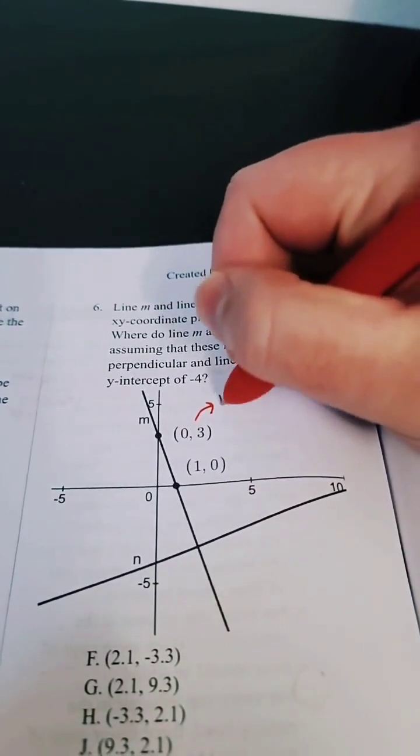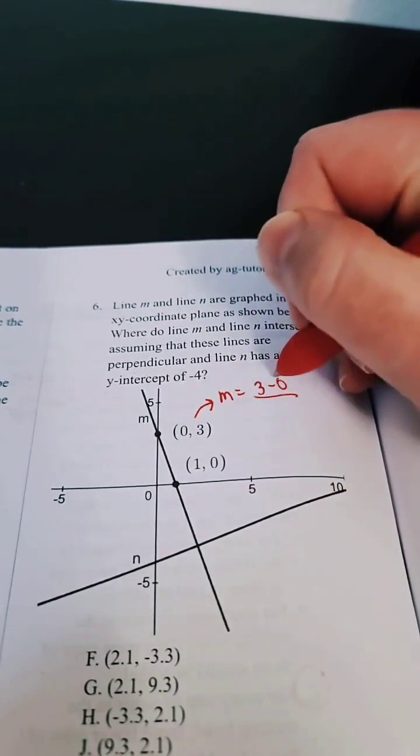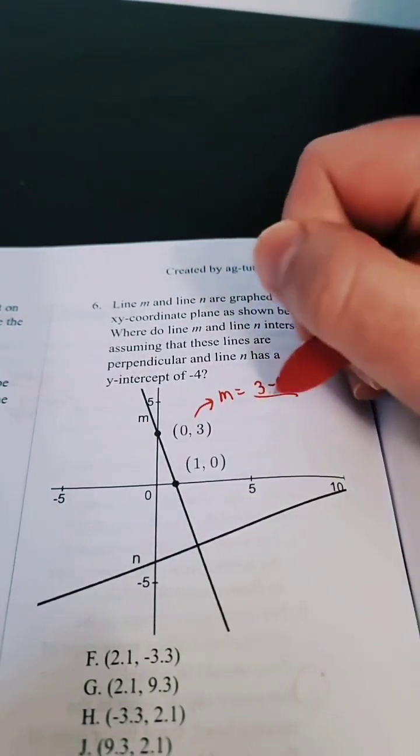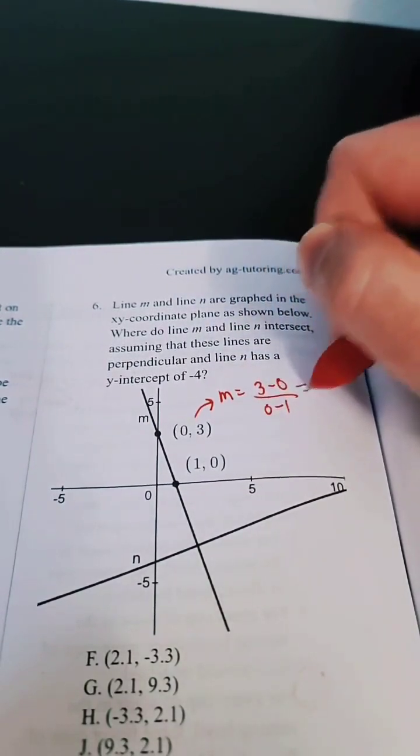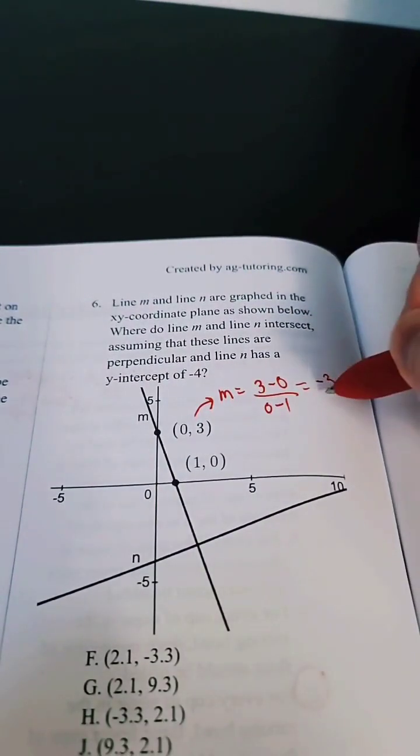So let's put this into the slope formula: 3 minus 0, divided by 0 minus 1, gives us the slope of this line, which is just -3. -3 is the same thing as -3 over 1, if that helps you visualize things better.